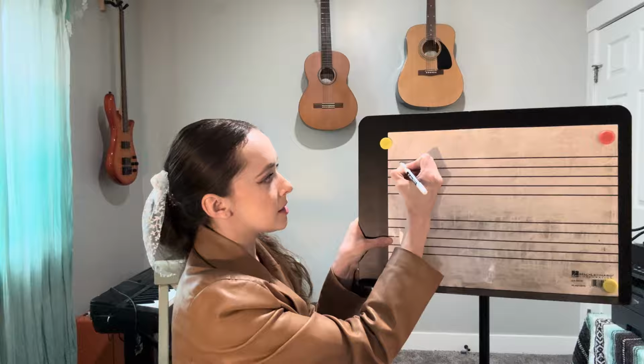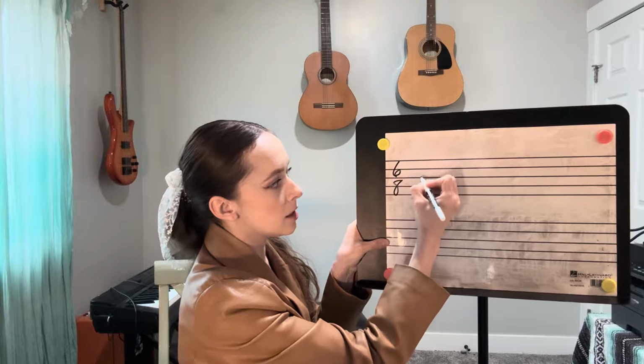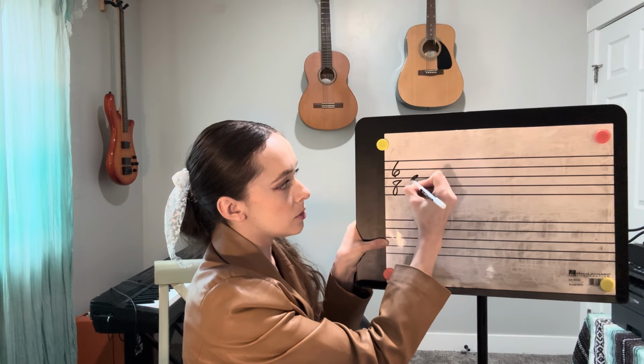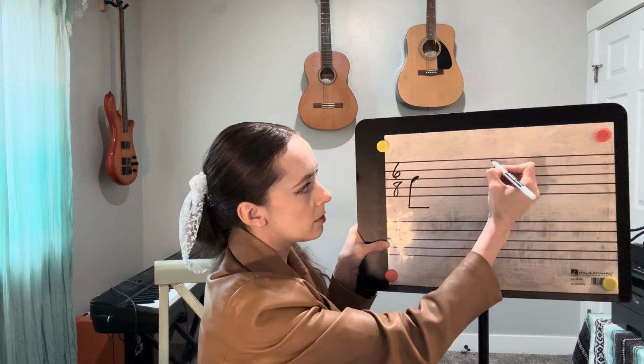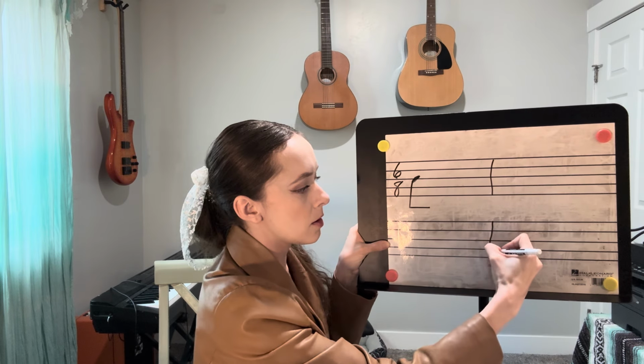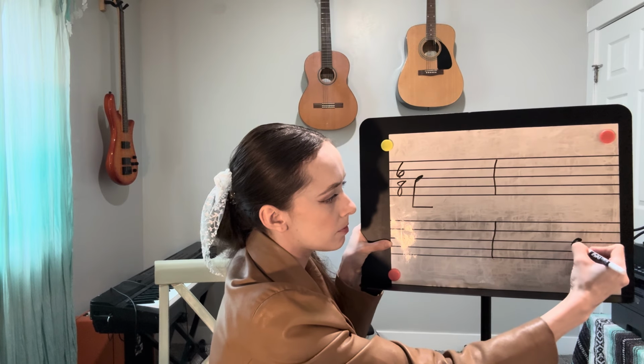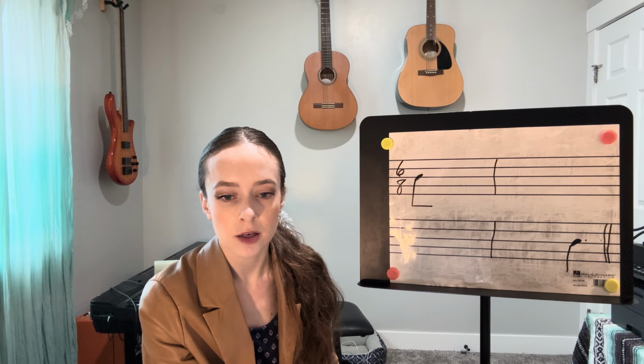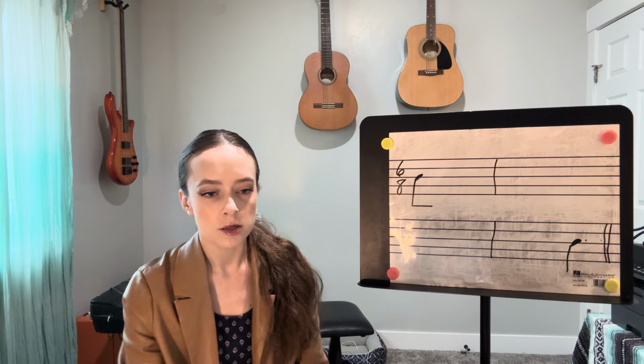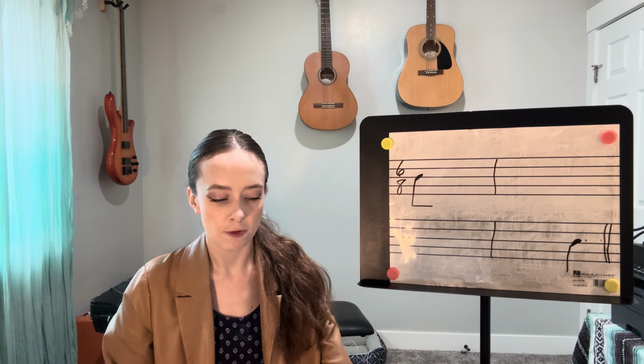So we're going to begin today in 6/8. I'm going to give you an eighth note as your starting note value, and then we end with a dotted quarter. Just a reminder, this is all going to be pitchless. You're just dealing with the note value. It says notate the rhythm in the space provided using dotted quarter notes, eighth notes, and ties. 1, 2, 3, 4, 5, go.